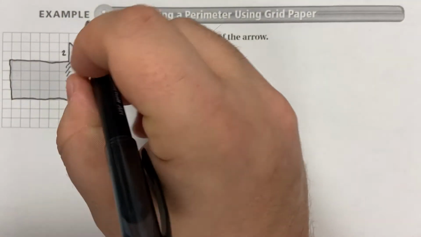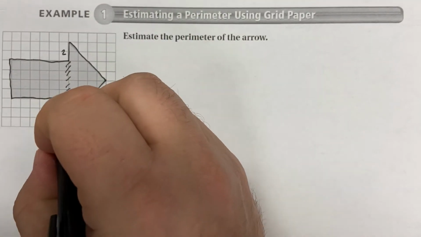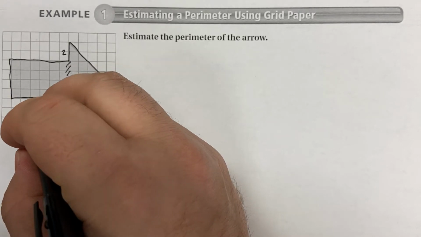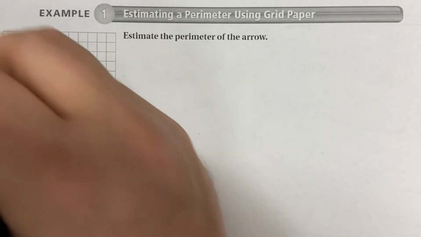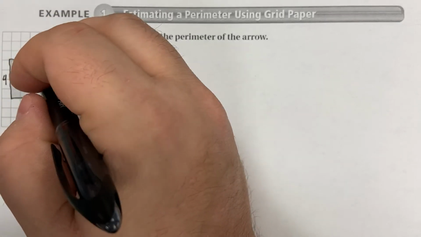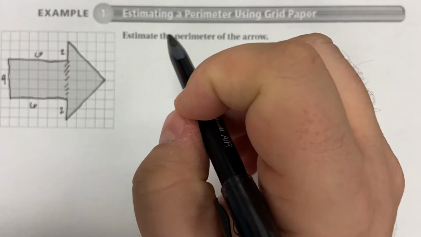We count 2. Now, before I go any further, actually, let me fill this out because these are easy. 2, 2, 1, 2, 3, 4, 5, 6. 1, 2, 3, 4. 1, 2, 3, 4, 5, 6. Now comes the hard part.